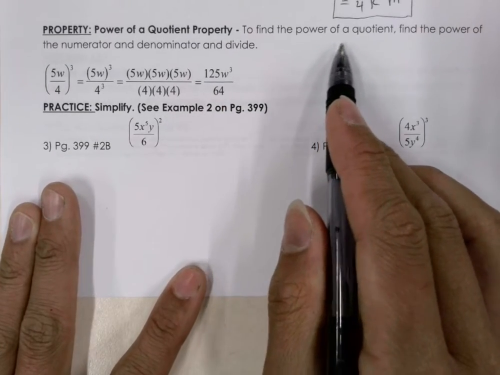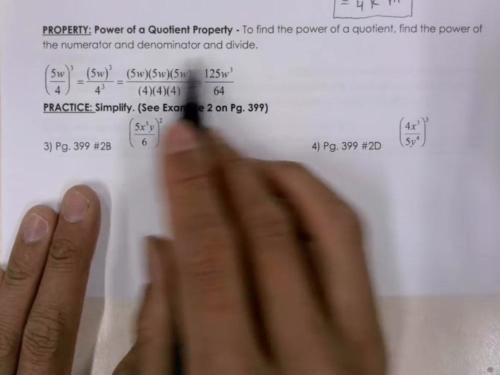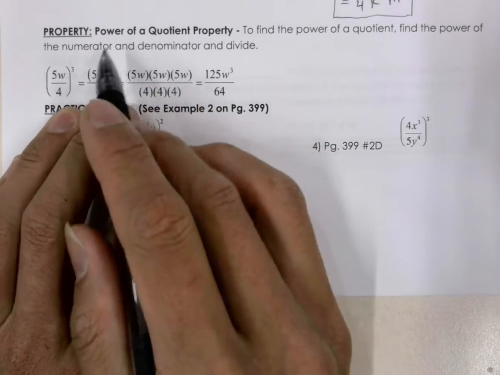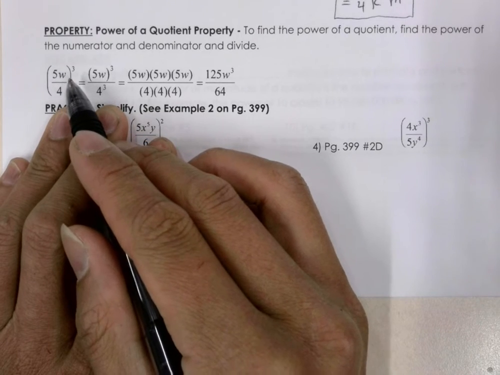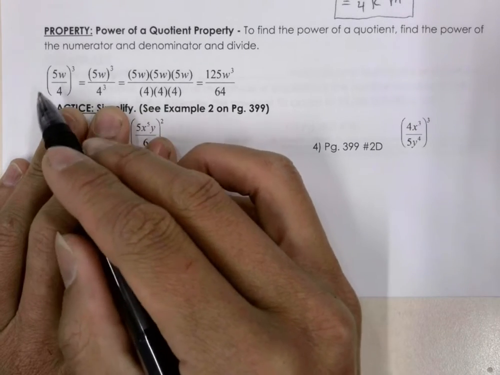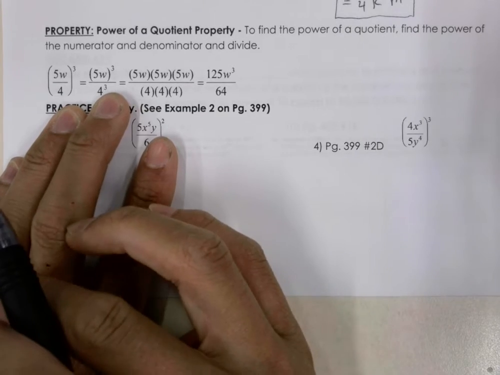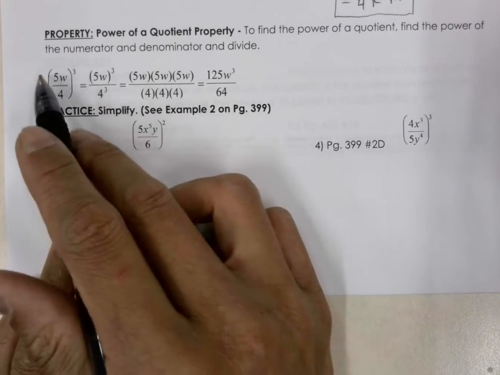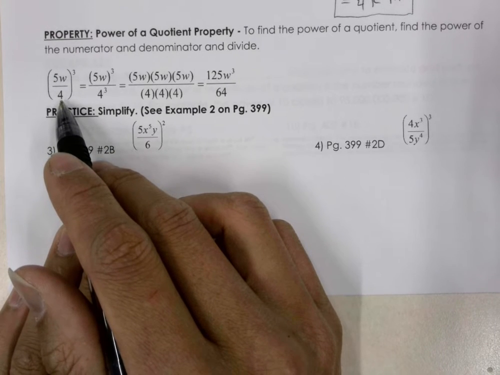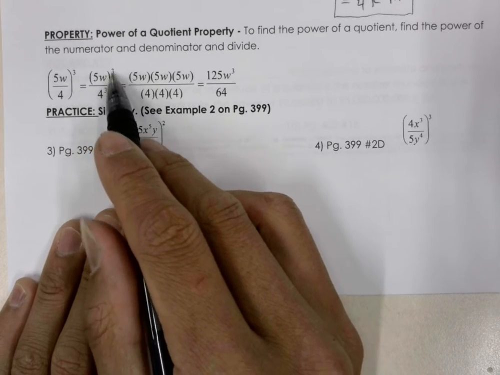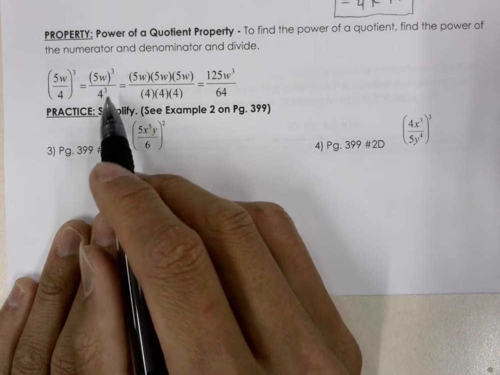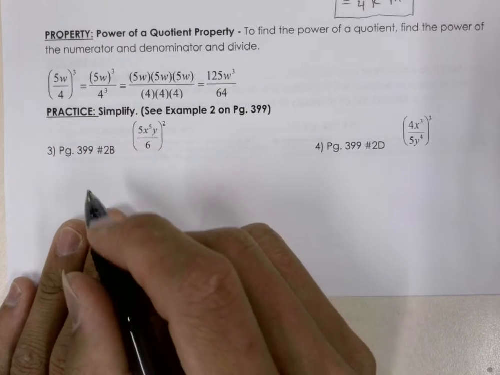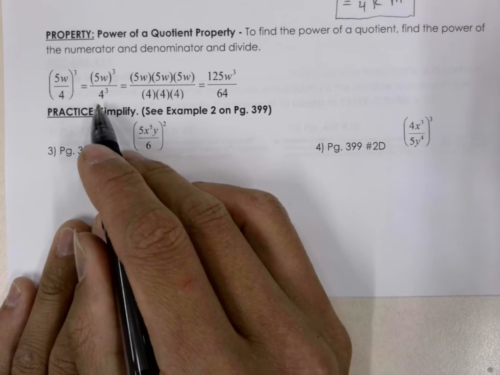To find the power of a quotient, find the power of the numerator and denominator and divide. So what we have here is 5w divided by 4, all to the power of 3. What we need to do to evaluate this is distribute out the power to the numerator and the denominator. And that's what we do here. We have (5w) to the power of 3 divided by 4 to the power of 3. We're distributing out the power of 3 to the numerator and the denominator.